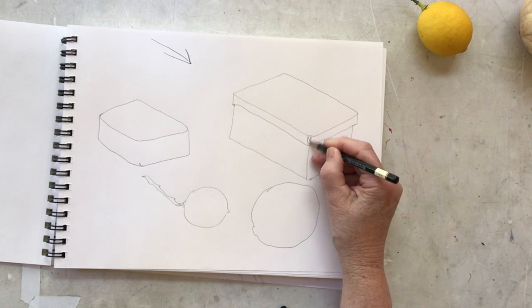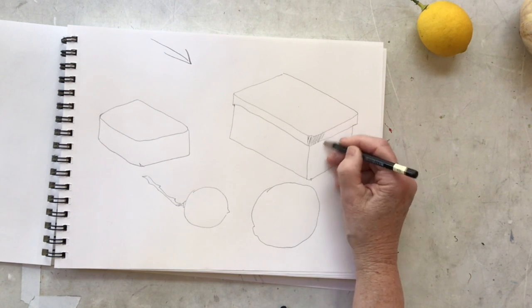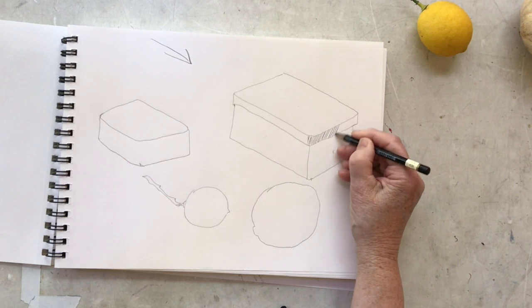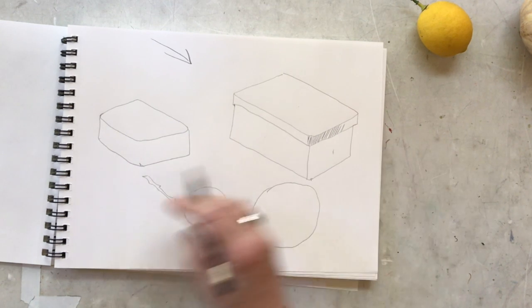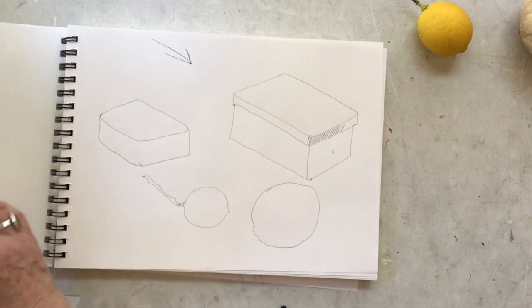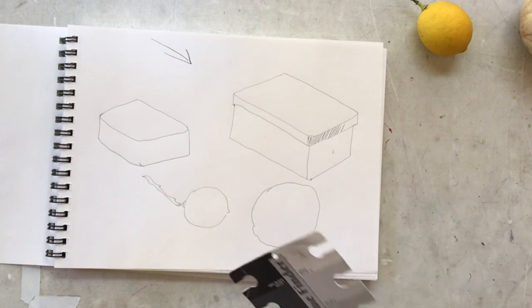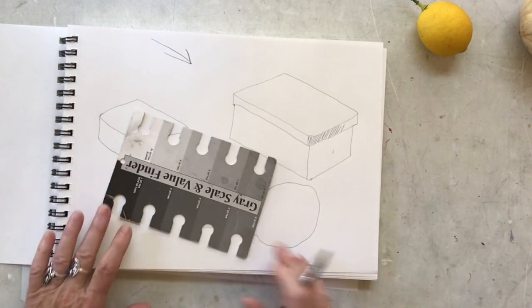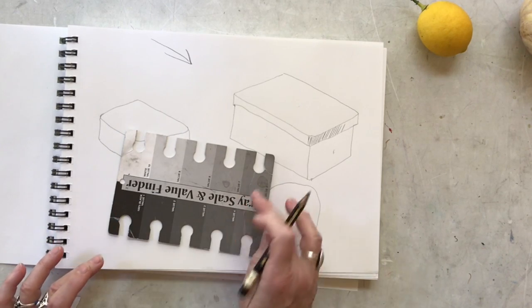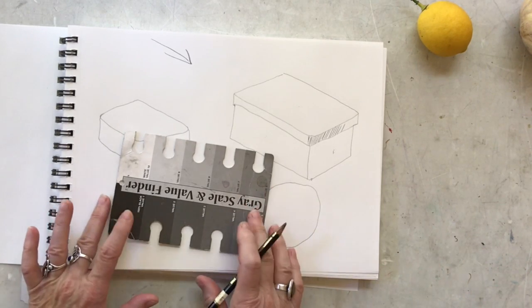So let's go ahead. This is a white box, but it's surprising how dark that side is. And a value card is a handy thing to have. This is a range of values, and you can compare it to what you've got in front of you.